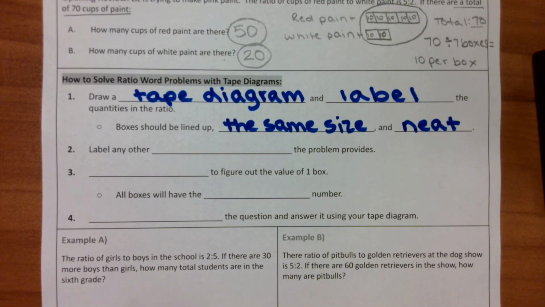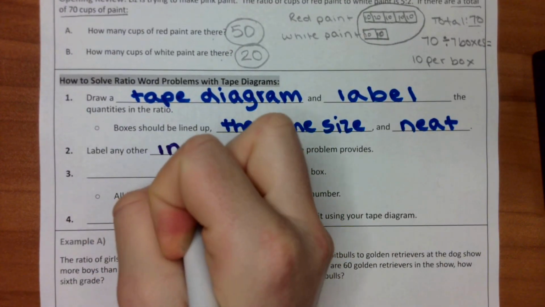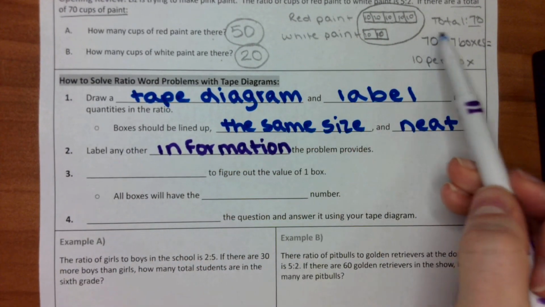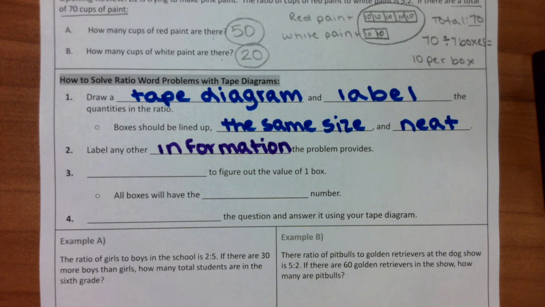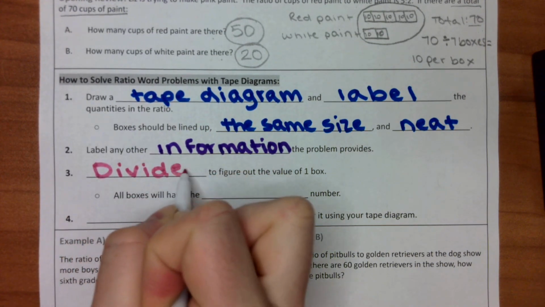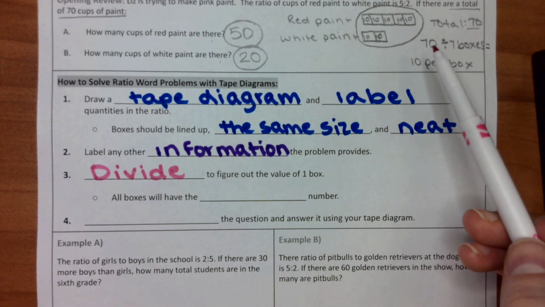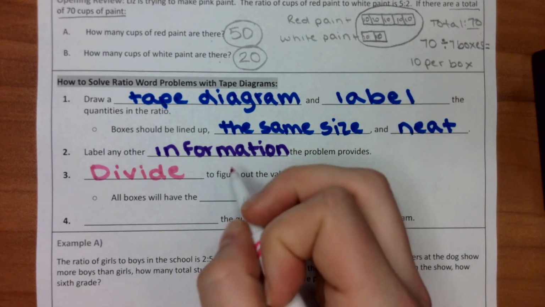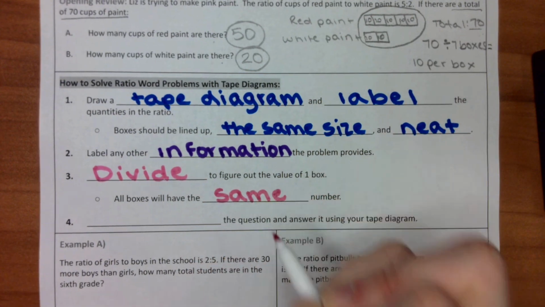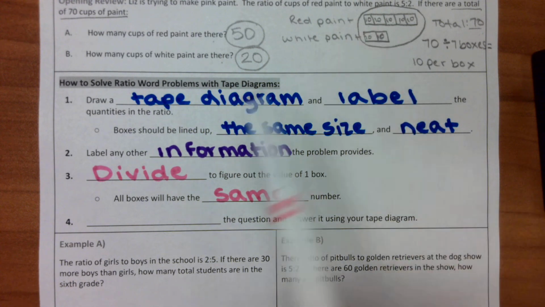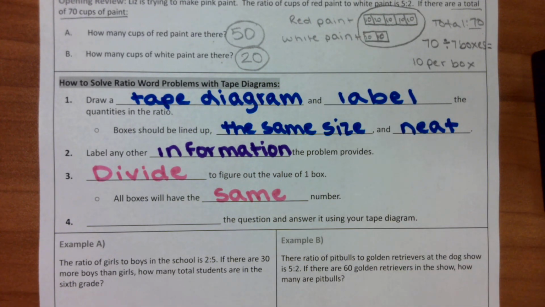The next step is we're going to label any other information the problem provides. So in the problem above, some other information the problem provided was that there's a total of 70 cups of paint. Remember, you can always pause the video if you need more time. Step number 3 is to divide to figure out the value of one box. In the problem above, we divided 70, our total, by 7 boxes. All boxes will have the same number. So once you figure out the value for one box, like up here, we figured out one box was 10, then you can write that number in all of the boxes.